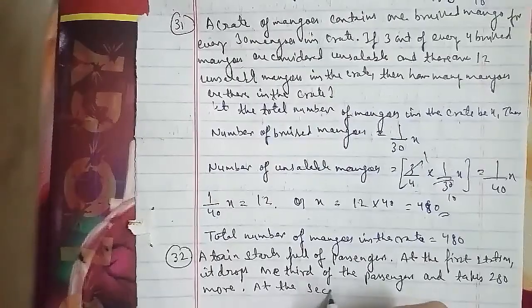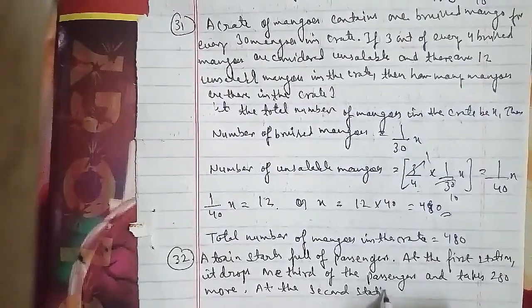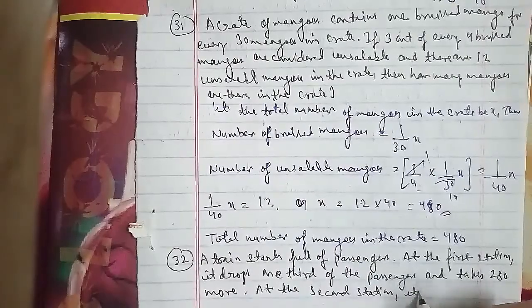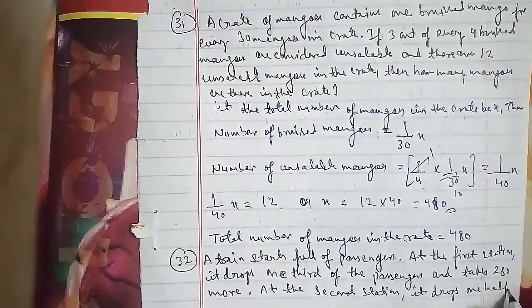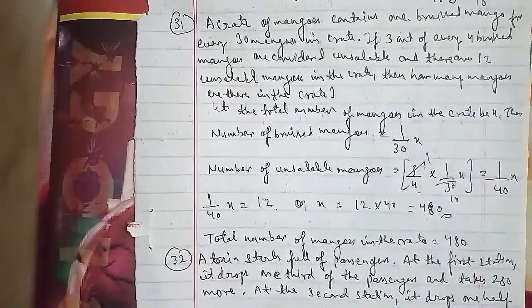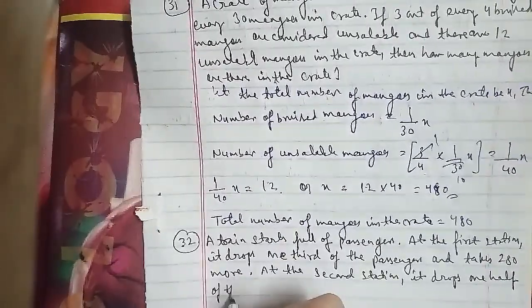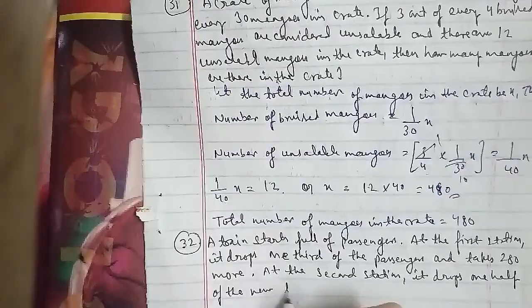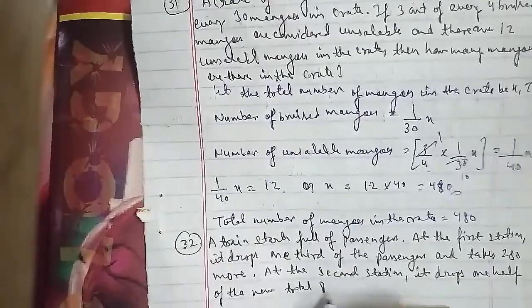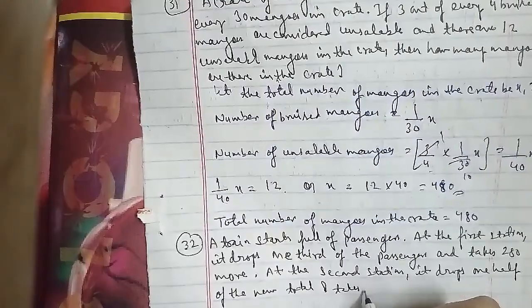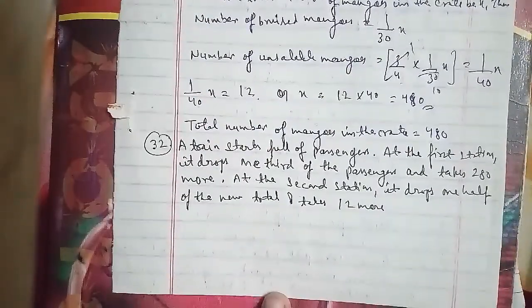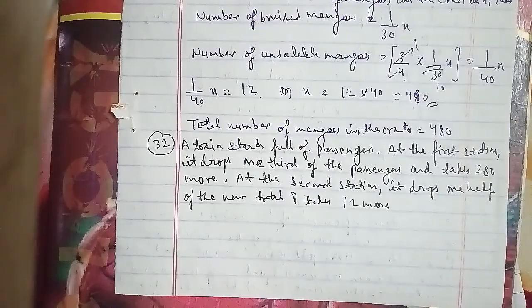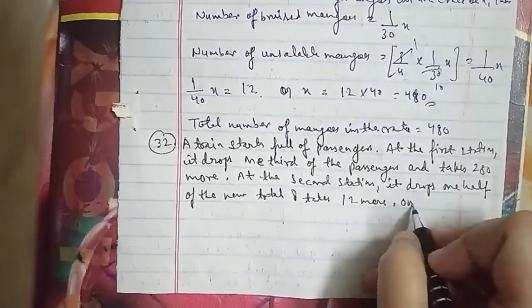On arriving at the third station, it is found to have 248 passengers. Find the number of passengers in the beginning. So this is the question here.